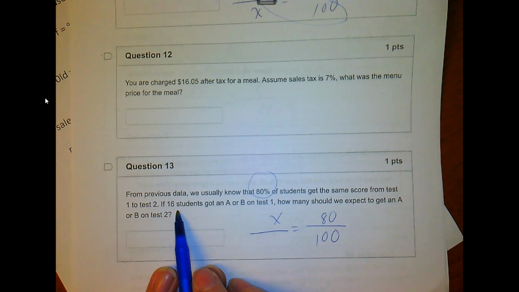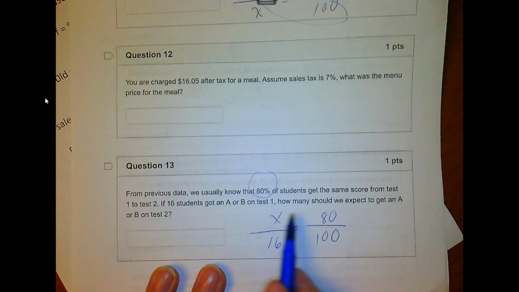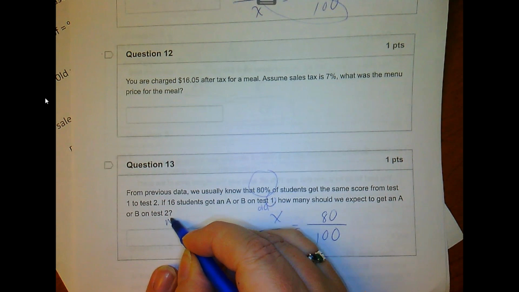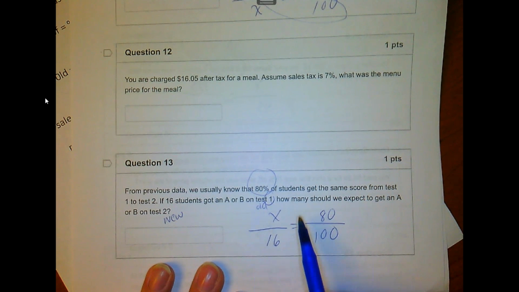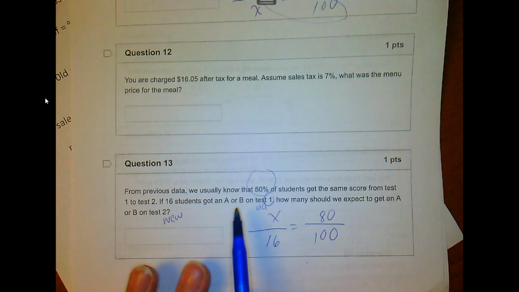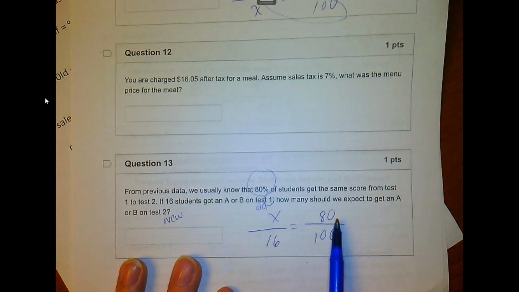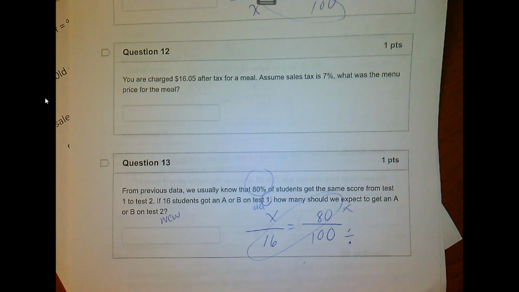Okay. 16 is the original amount. They want to know what's going to be the new amount, because test 1 would come first. Test 2 would be second. Okay. But 80 is not an increase or decrease. They've already done the subtraction for you. Okay. So the rest of them have been worded like there is a 20% decrease. This one, you don't subtract. That's probably what threw you off. Multiply and then divide. Okay?